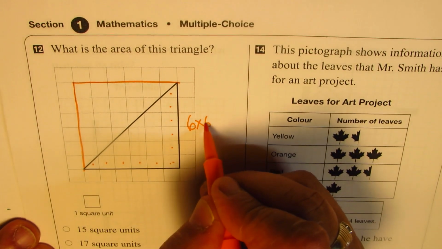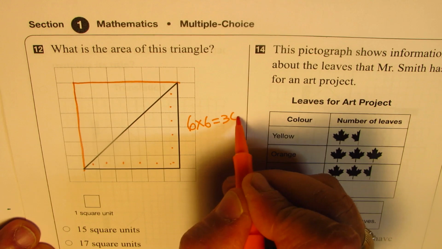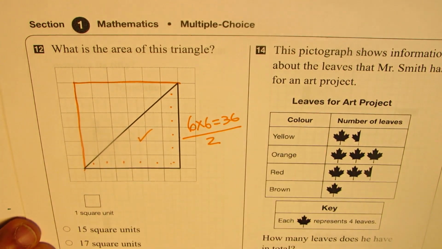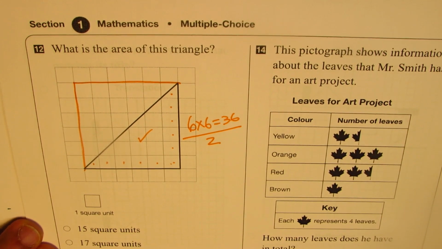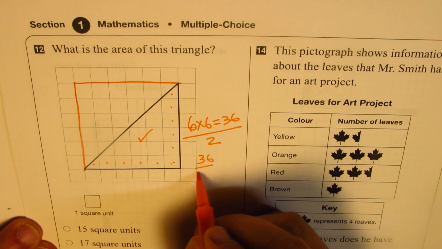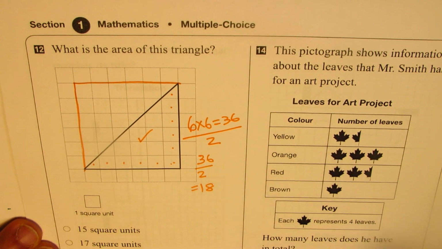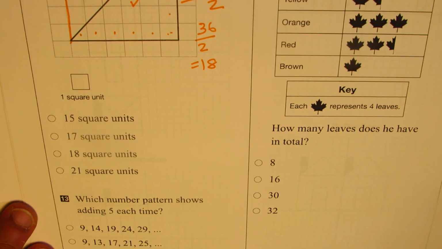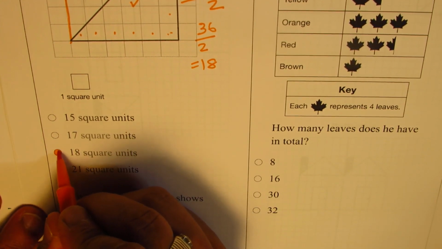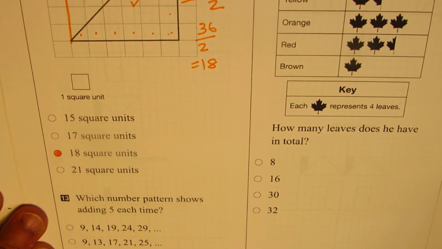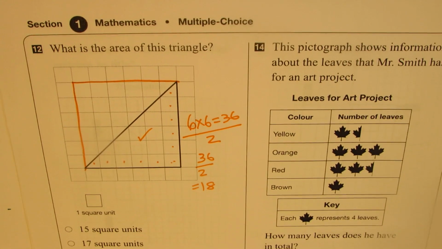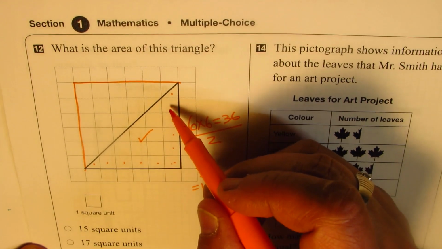So 6 times 6 is 36. We are going to divide this by 2 since we are looking into one triangle, not two triangles. So 36 divided by 2 is 18. So the correct answer should be 18, right? So out of the choices given to us, 18 is also a choice, so we'll fill this up. Is that clear to you? So that is how you could answer this question. Well, some of you could do this. Just add the full squares, right?